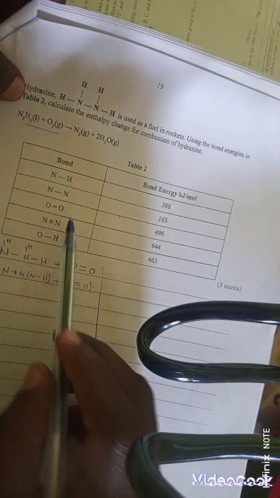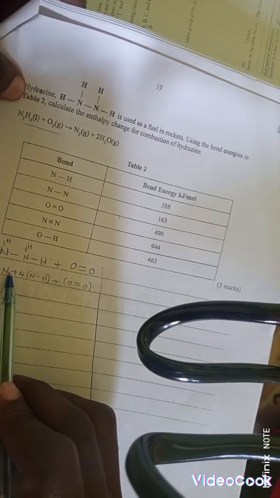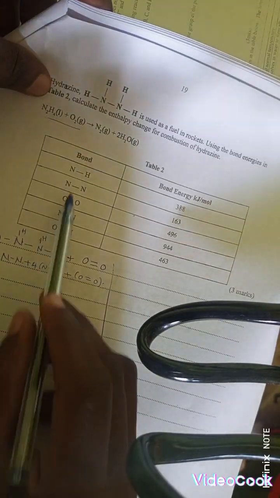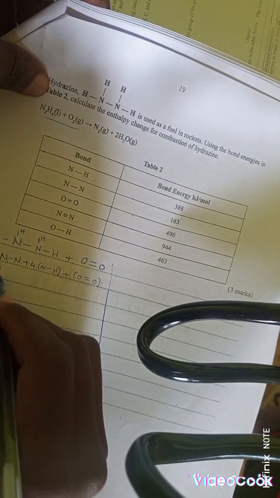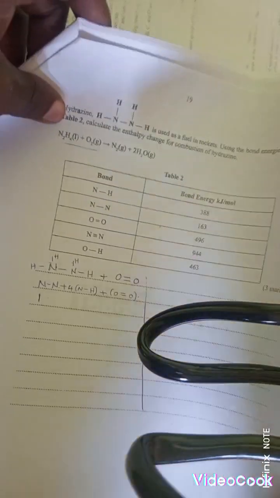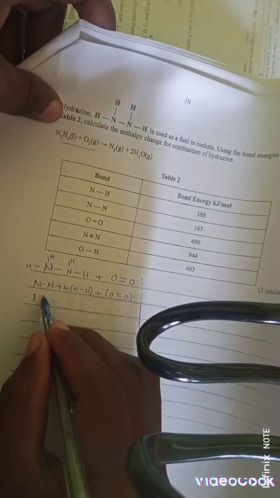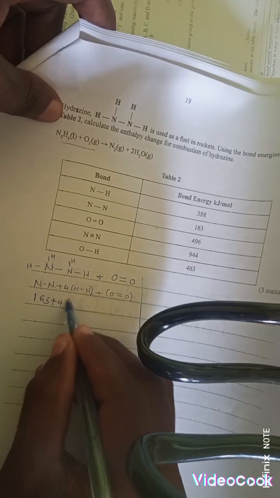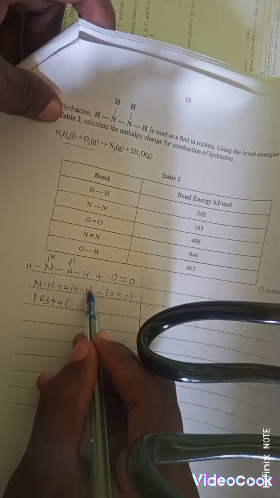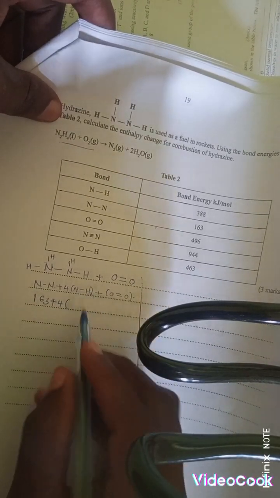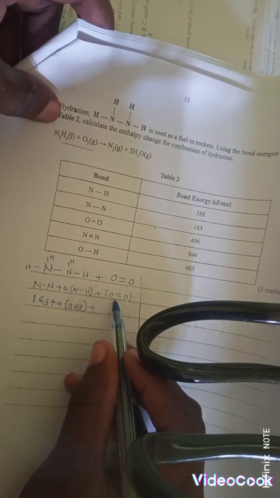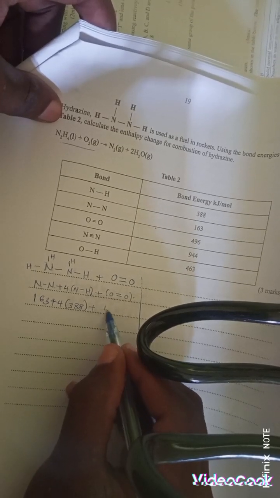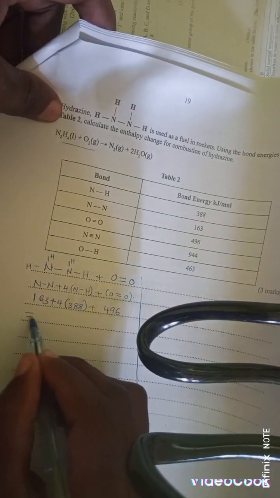So we have the enthalpies for these bonds. The bond between nitrogen and nitrogen requires 163 to be broken. So we have 163 plus 4 into the nitrogen-hydrogen bond, which is 388, and then plus the only one oxygen bond, which is 496.